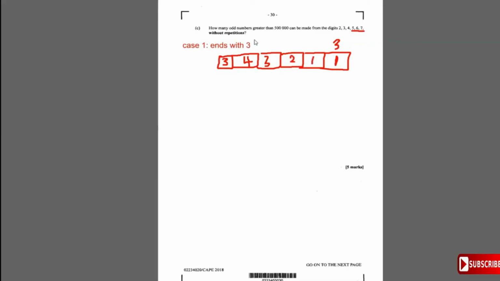So case 3 has how many ways? That's going to be 3 times 4 times 3 times 2 times 1, which is 72. There are 72 ways where it can end with 3.